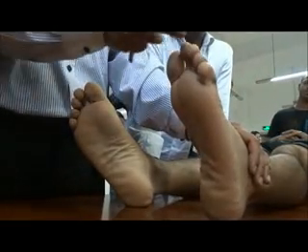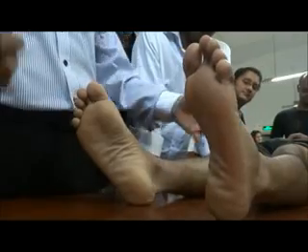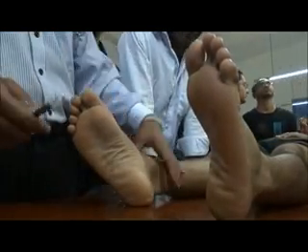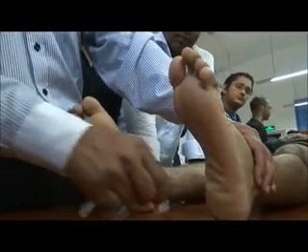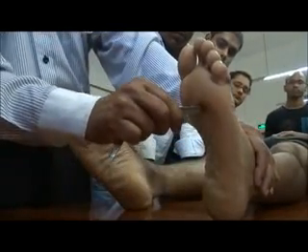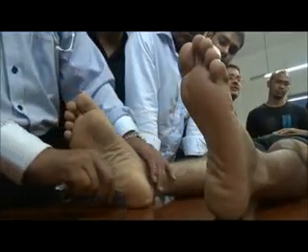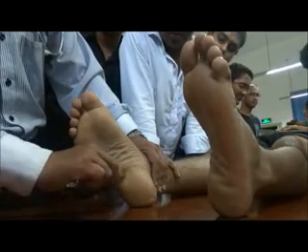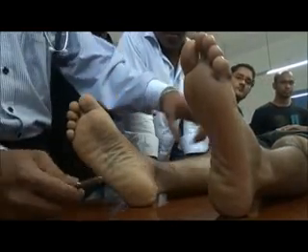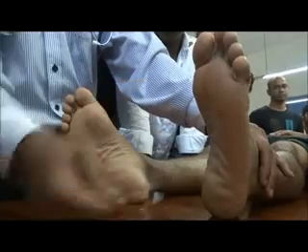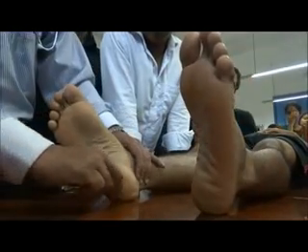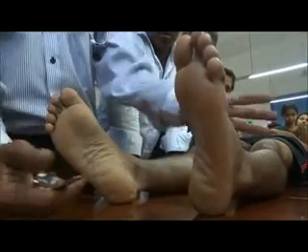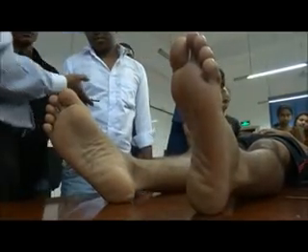If this movement is dorsiflexion, then Babinski sign is positive. This is the plantar reflex. Sometimes I pull this one on the lateral side, from the lateral side to the medial. Sometimes it can be done this way, simple. Sometimes it can be done in the middle, like this way. Is that clear? So this is the plantar reflex.